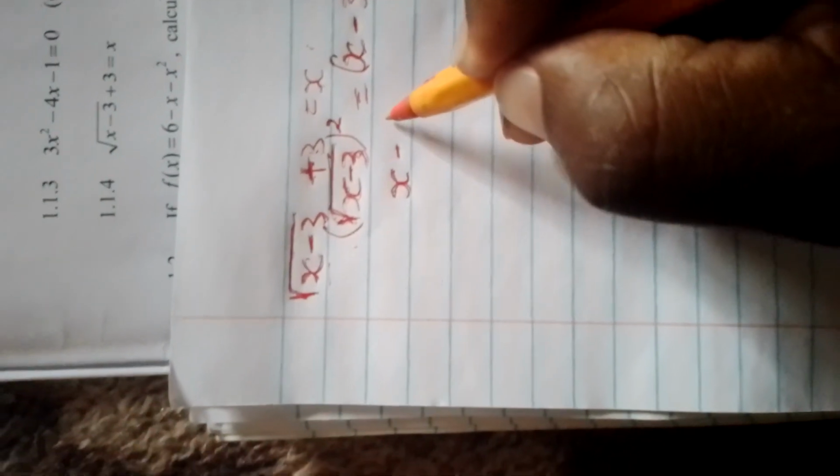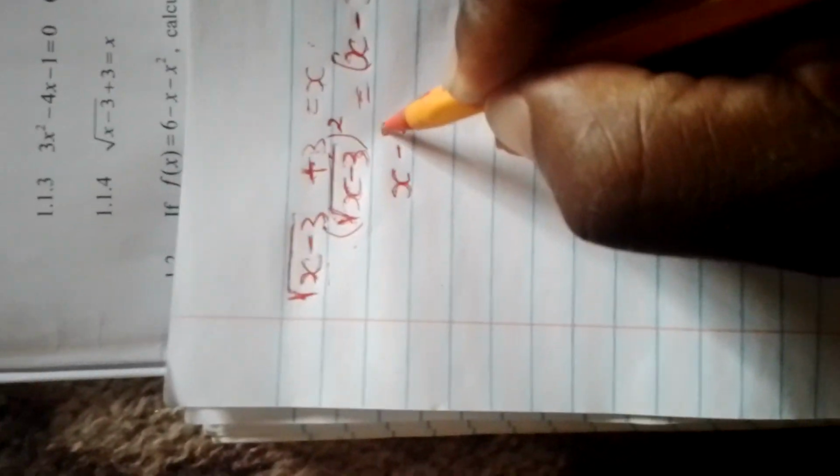minus 3 equals, it means that they are double, x minus 3 into x minus 3. So now you are going to multiply these ones. It's going to be x squared, x times x is x squared, x times negative 3 is negative 3x.